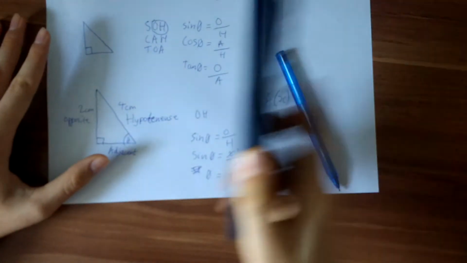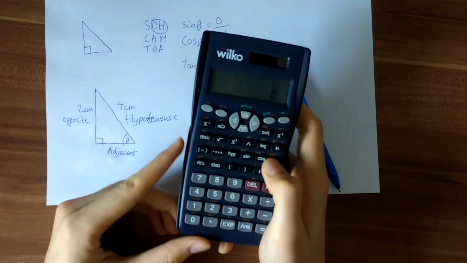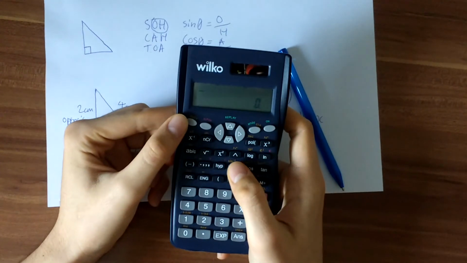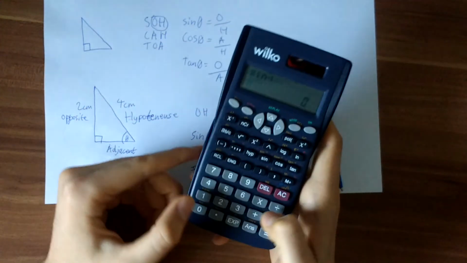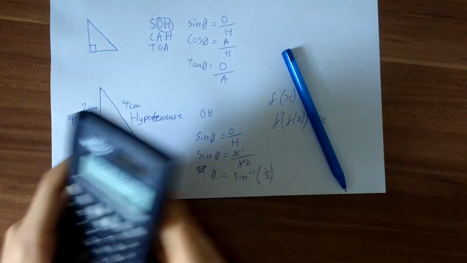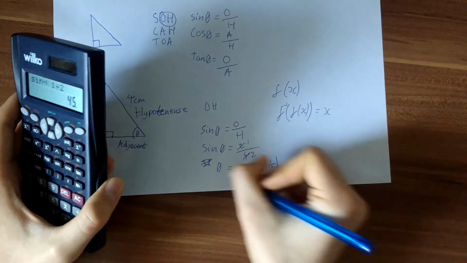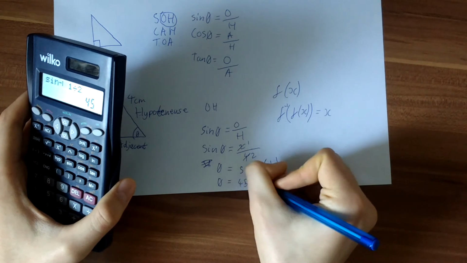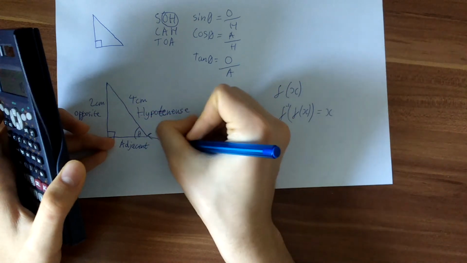And now let's work this out on a calculator. I know this isn't a very good calculator, but what you would type in is, you have the sine button, cosine and tan button, then you find the inverse sine button. So I'm just going to press shift sine of 1 over 2. Okay, now that is equal to 45. So theta equals 45 degrees. So this angle here is 45 degrees.